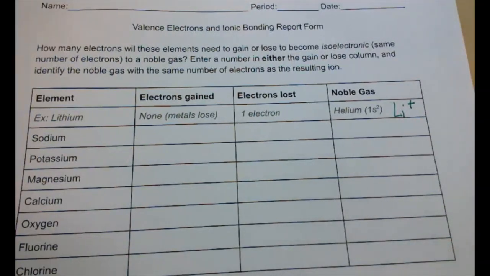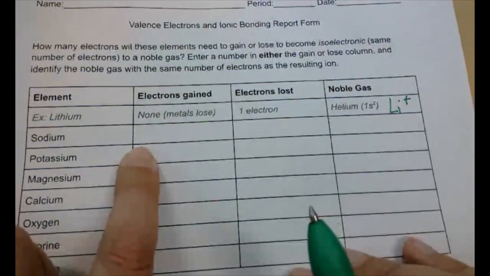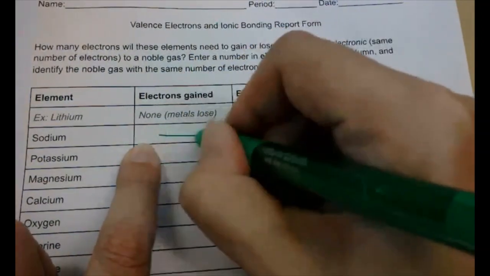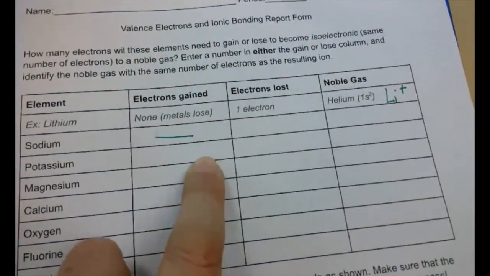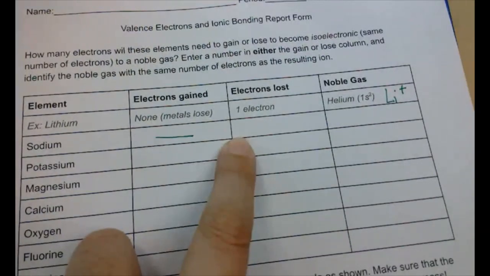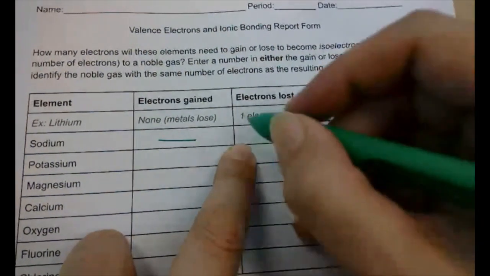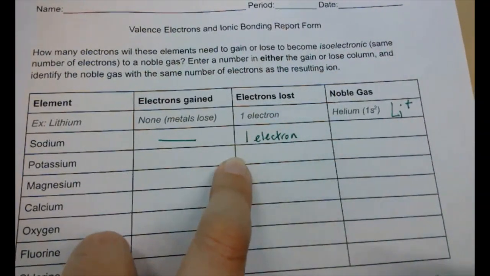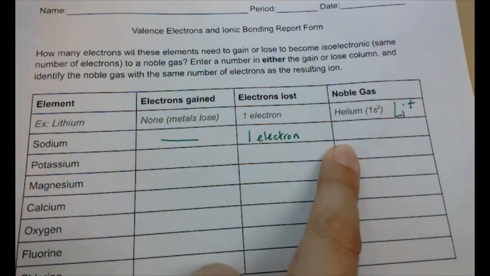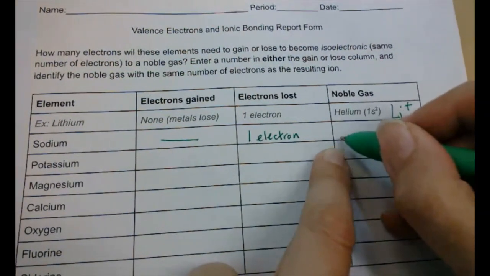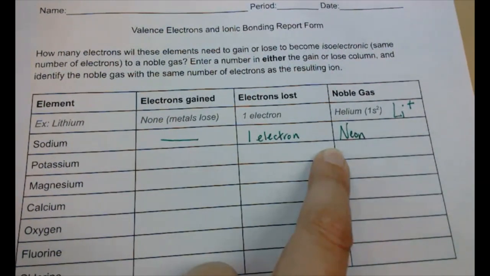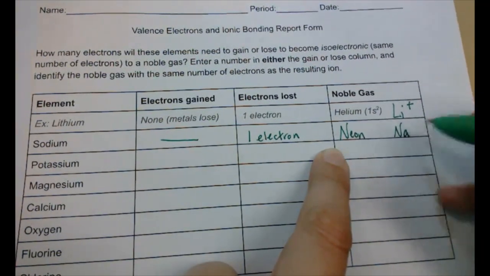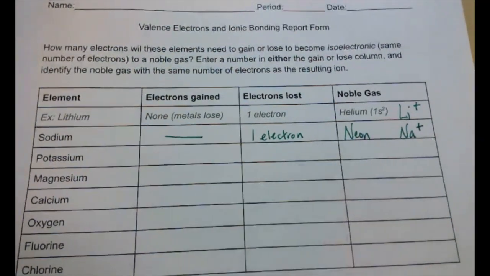So to do another one here, for example, sodium. Okay, well, sodium does not gain electrons. It's a metal. Metals lose. Sodium is element number 11. The nearest noble gas is neon, with 10 electrons. So to go from 11 electrons to 10 electrons, again, we have to lose 1 electron. When we lose that 1 electron, we go from 11 electrons to 10 electrons. 10 electrons is the same as neon. And the resulting ion here would be sodium, which would also be +1.